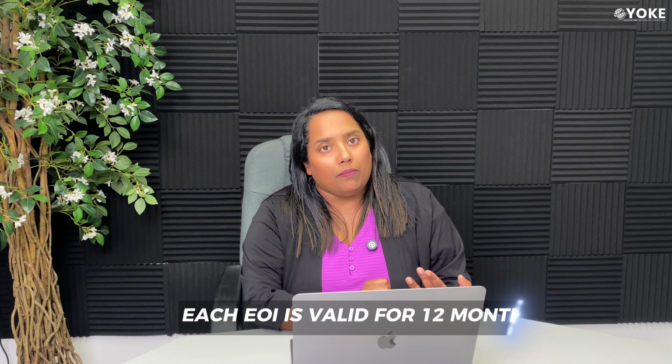If you are looking for further draws and an invitation, you've got to re-register your expression of interest as of July 2nd, 2025. That's something to be really noted. If you have already created your ONIP expression of interest, it will not be valid as of July 2nd, 2025. So make sure you mark that in your calendar, and we are always here to help you out.